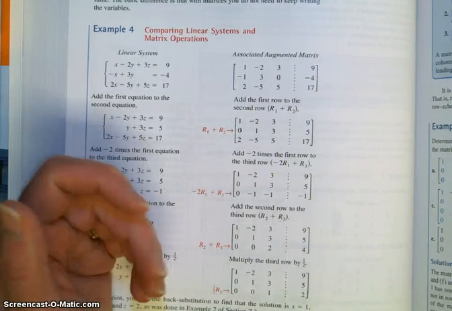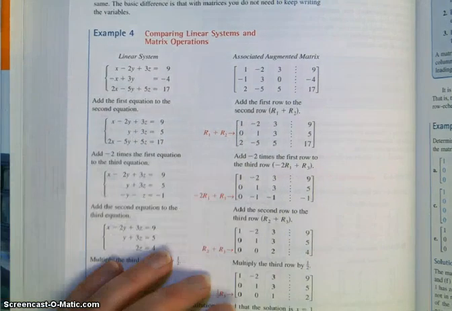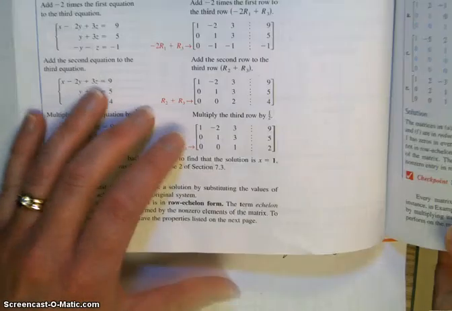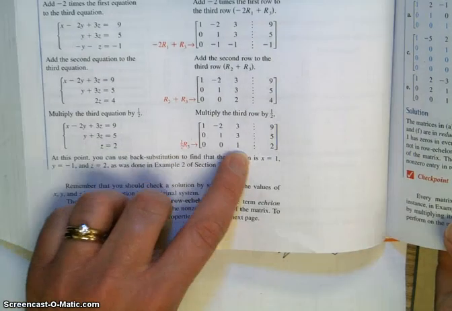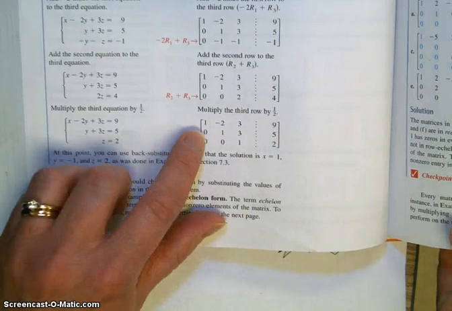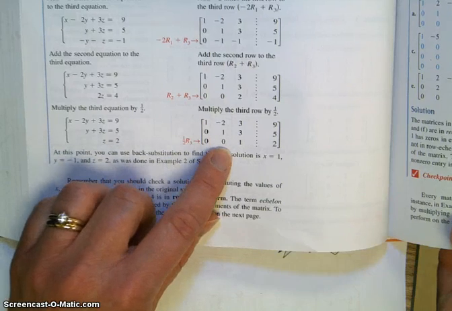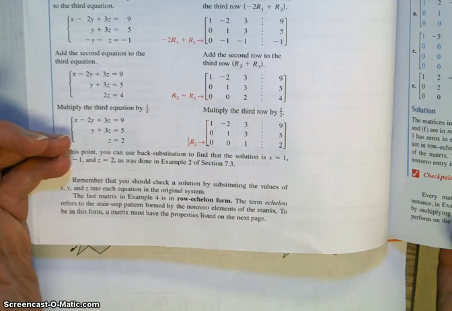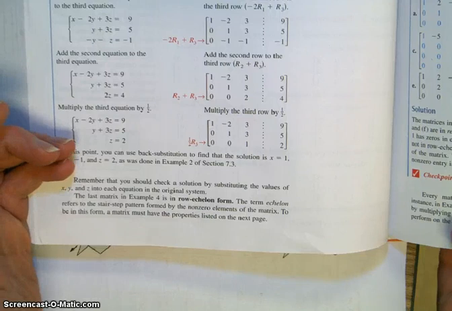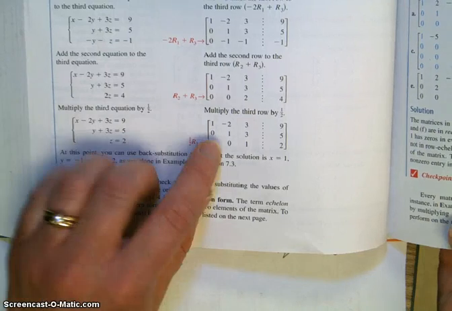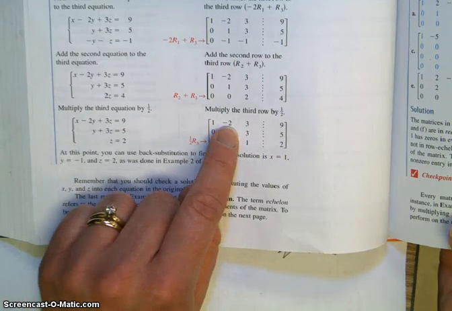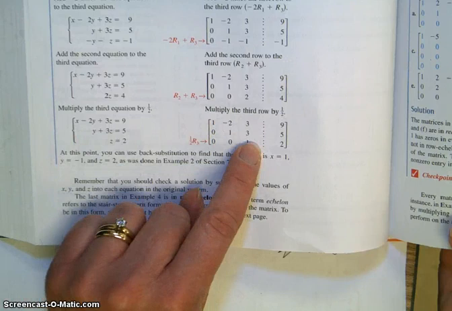Now our goal in this whole thing is to get it down to where you see a diagonal of 1s, and then you have 0s here underneath. If you do that, that's called echelon form. And if you want to go even further, reduced echelon form is if you also make these numbers 0, so that you have the identity matrix.